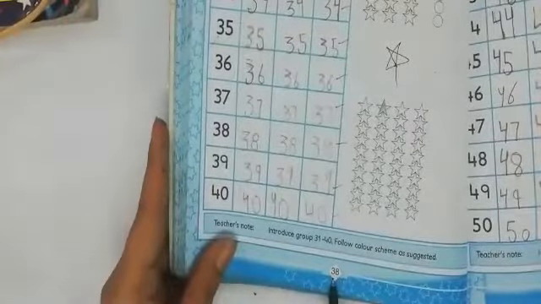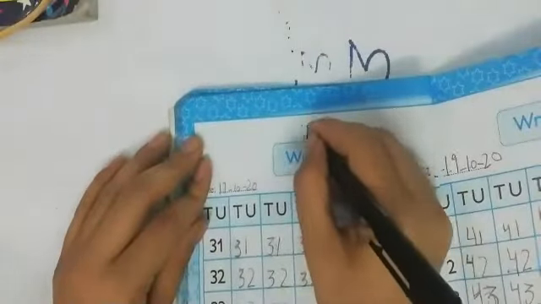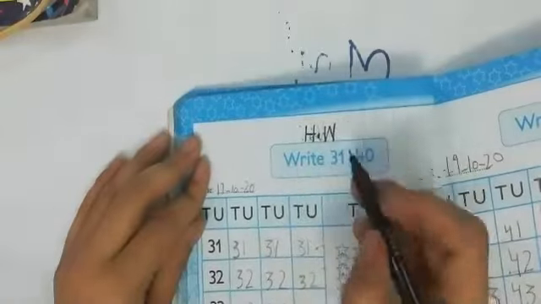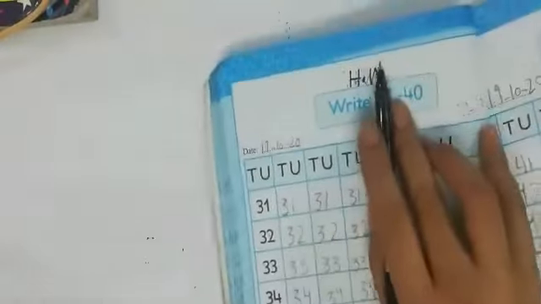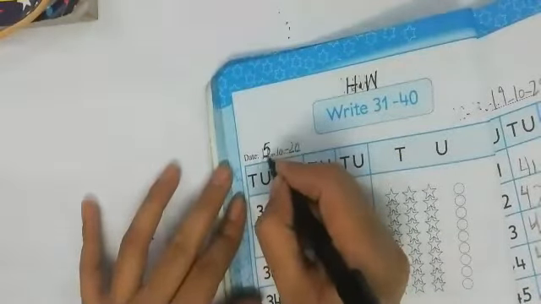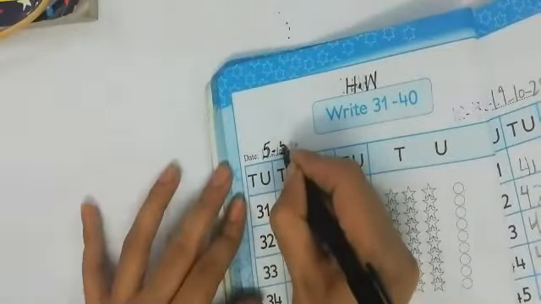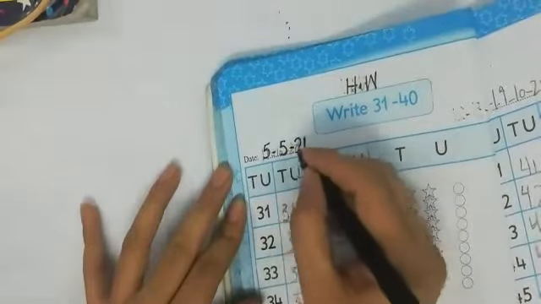Take out your workbook and open it at page number 38. Look here, class. Come to the top of the page. Here you should write H dot W. This is your homework. Okay, class. H dot W. Write 31 to 40. H dot W means homework, and write the date in front of the given date. Which date is going on? 5th May 2021.